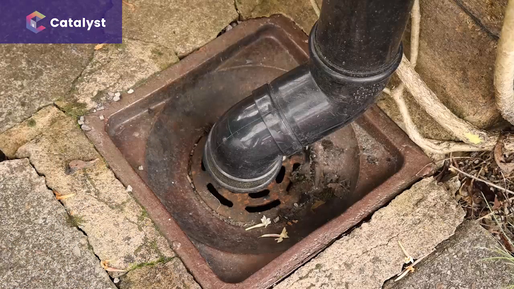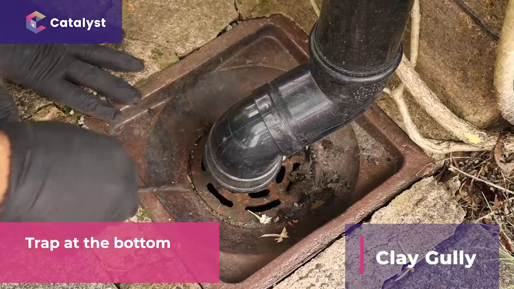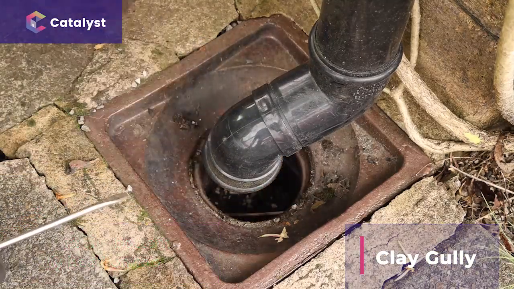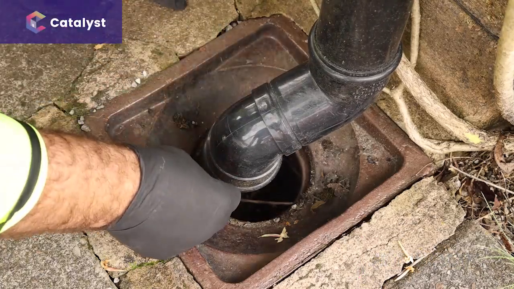There are many types of gullies. This one is a clay gully with a trap at the bottom and a gully head installed on the top. So it's actually two separate pieces. It's important at this stage to check the condition of the gully.